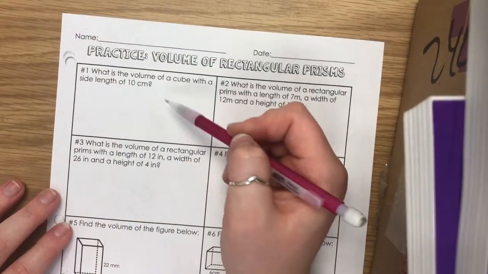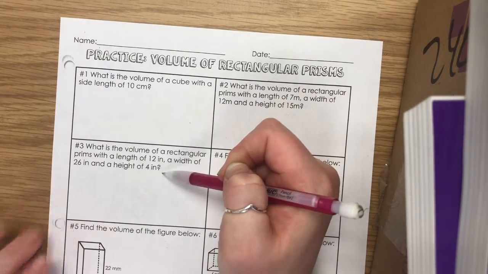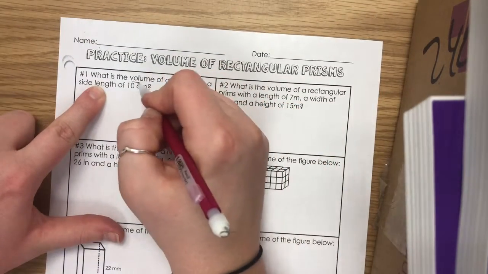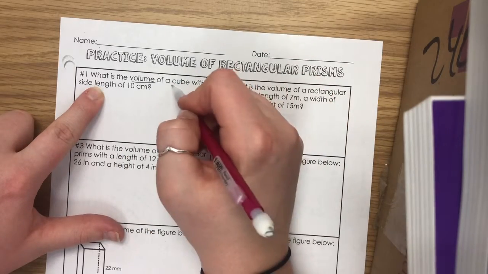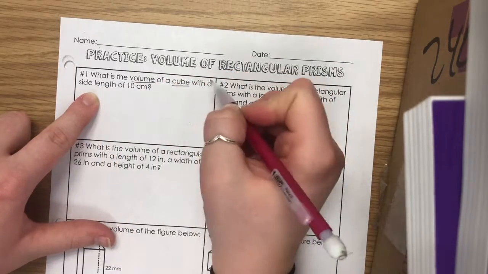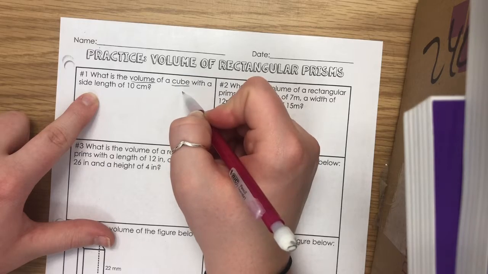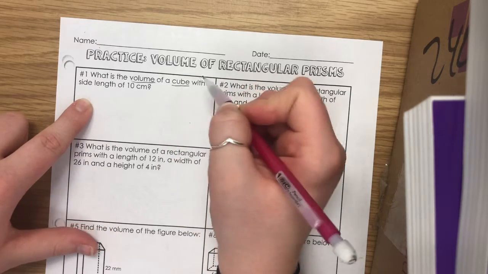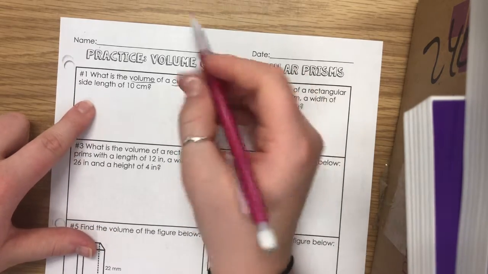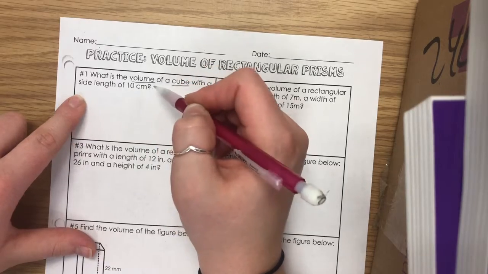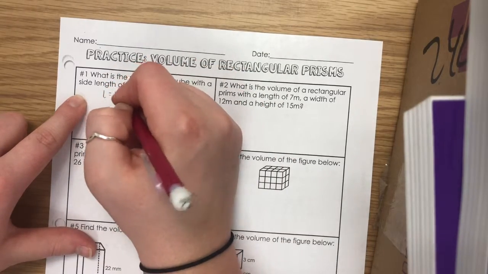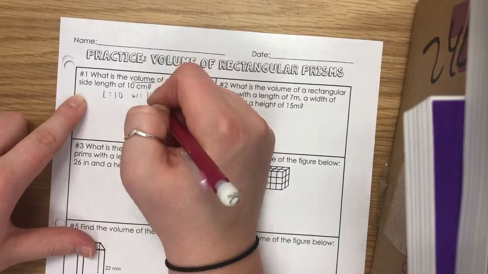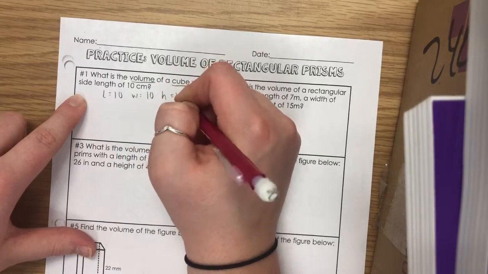Alright, so now let's look over to the back, and we're going to do 2 problems together. We're going to do number 1 and number 3. Number 1 says, what is the volume of a cube with the side length of 10? So we know a cube is made up of what kind of shape? If you say square, you're correct. So that would mean all the sides should be equal. So our length should be 10, our width should be 10, and our height should be 10.